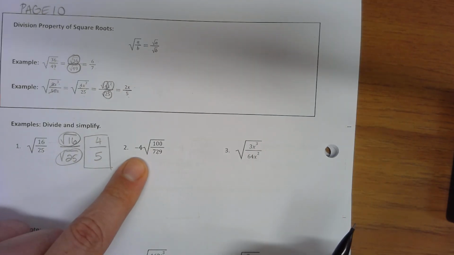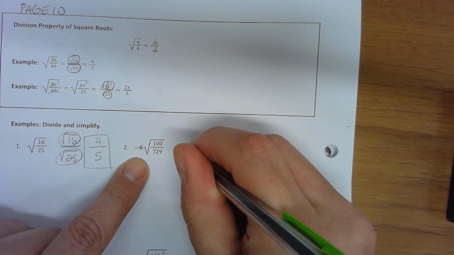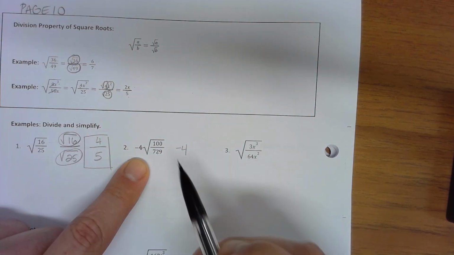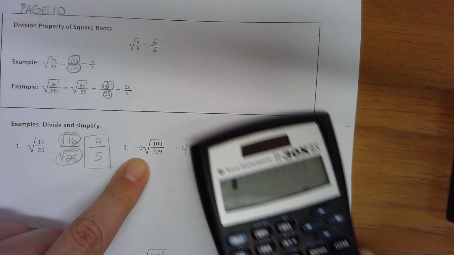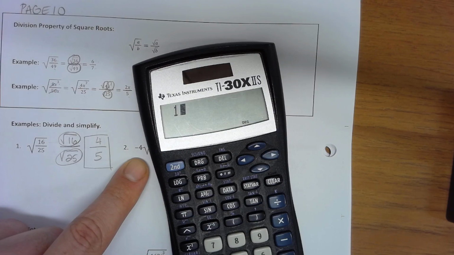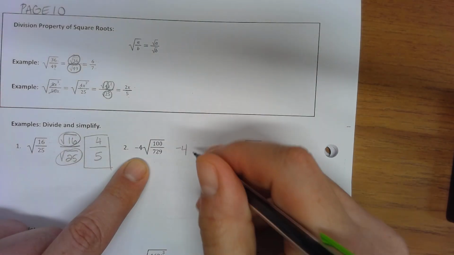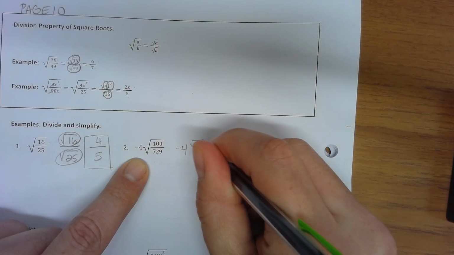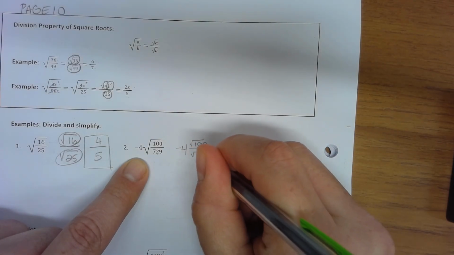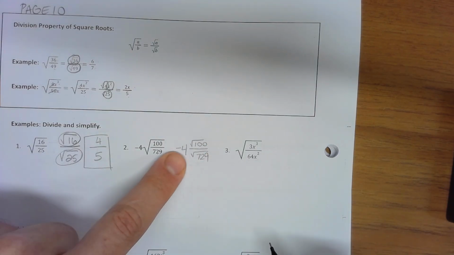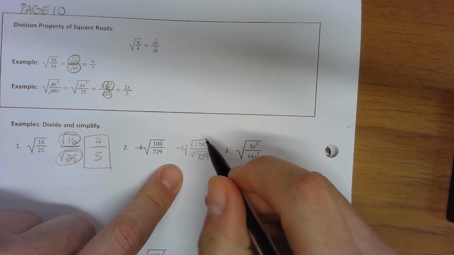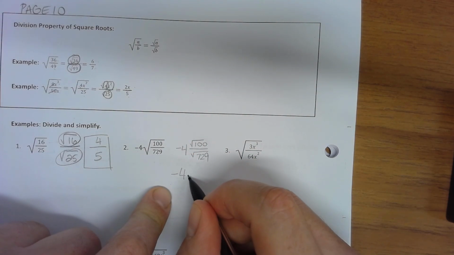Looking at number 2, we have a number on the outside. When we have a number on the outside, you just leave it alone. 100 over 729. One way you can check to see if this simplifies, just do the ABC key, and it tells you it does not simplify. So we're going to separate it, the square root of the top divided by the square root of the bottom of that fraction. Both of these numbers are perfect squares, and you can use your calculator to figure that out. Bring down your negative 4.